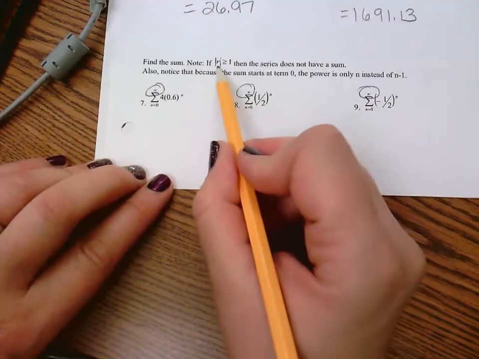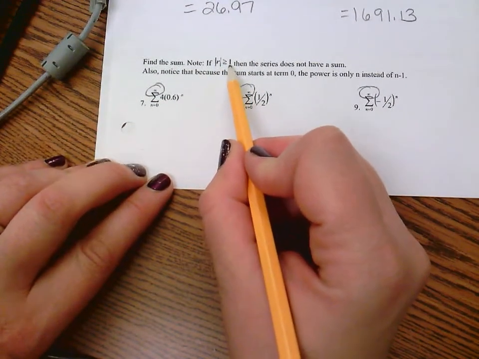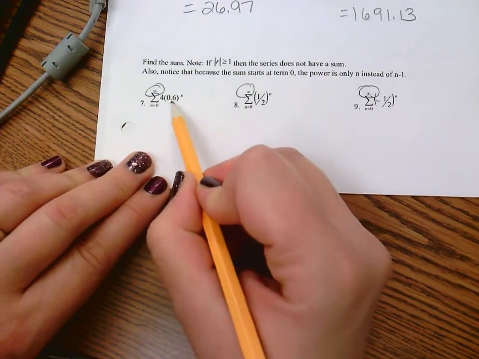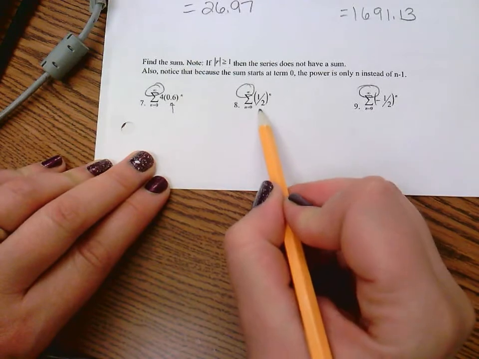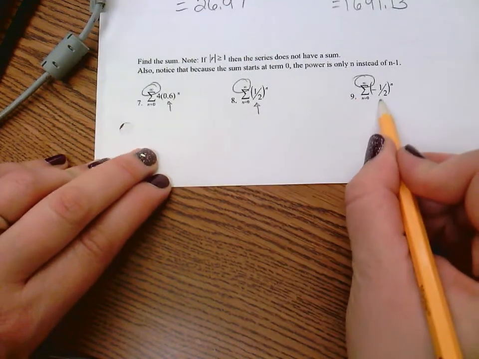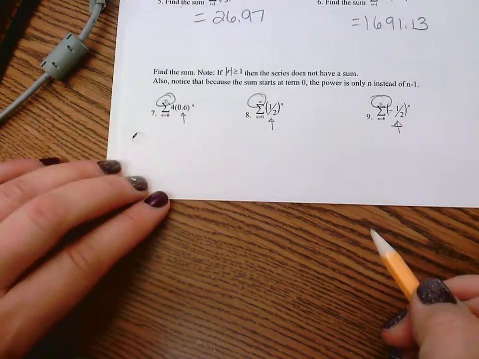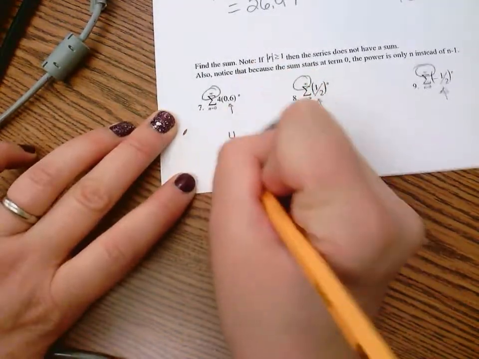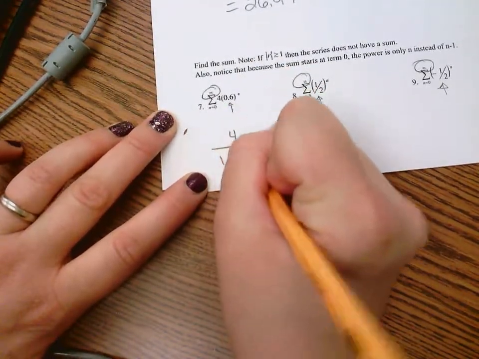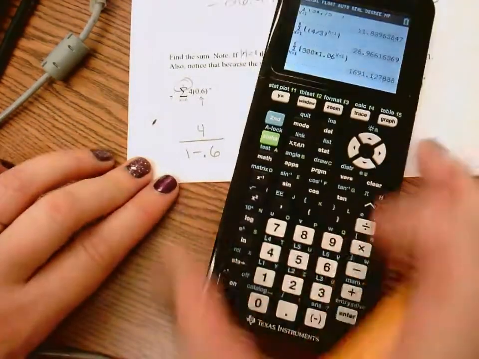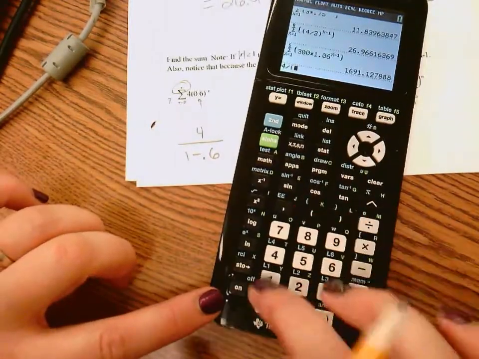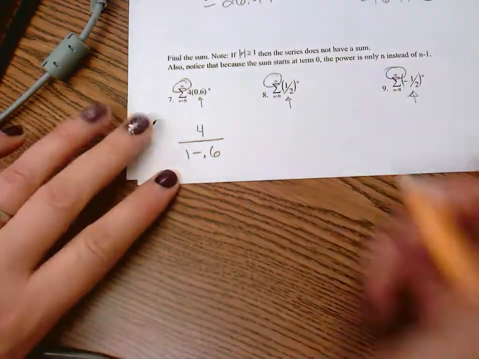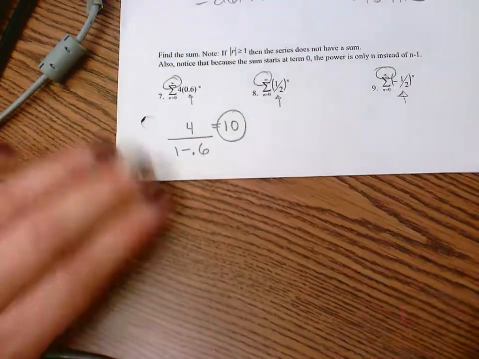So if the R value is bigger than 1, there would be no sum. But all of these have an R value, right? 0.6, 1/2, negative 1/2. All those R values are less than 1. So what you do is you take your first term and you divide by 1 minus the ratio. 4 divided by 1 minus 0.6. Make sure you put that in parentheses, 10. So this series would converge to 10.